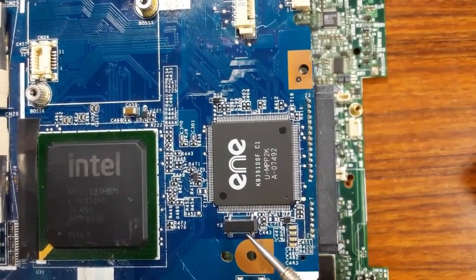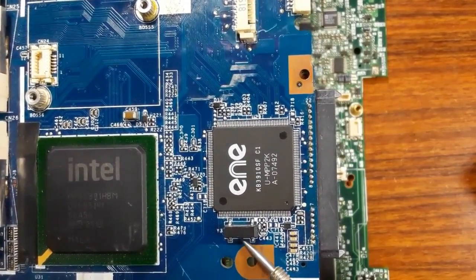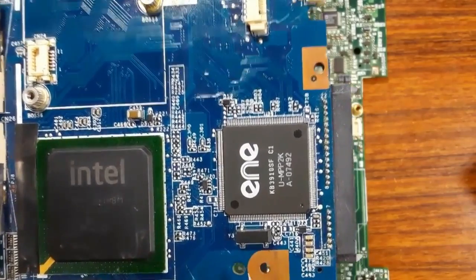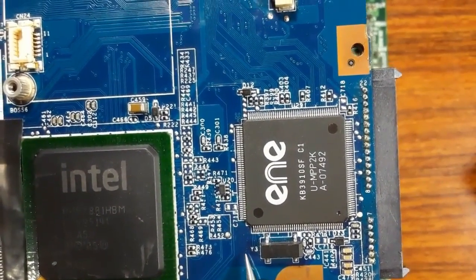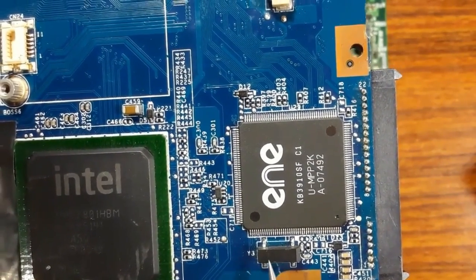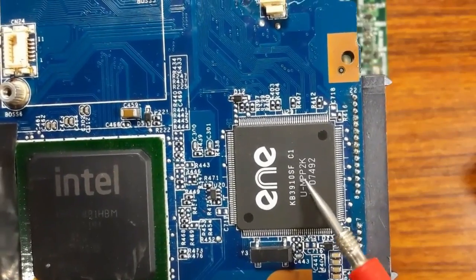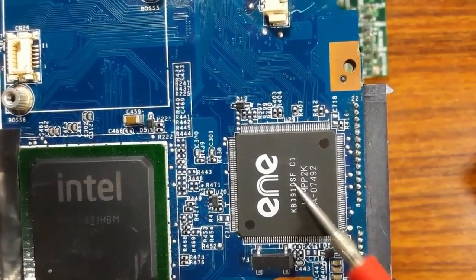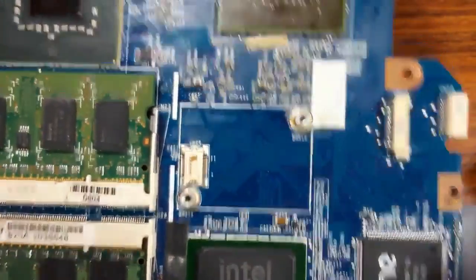As you can see here, this is the crystal oscillator, or the crystal or the quartz. Always the crystal is marked with Y or X. Here we have Y3. Always we find a crystal near to the SIO. And of course here we have the ICH.